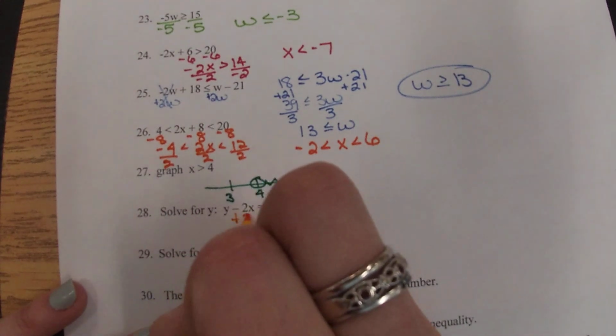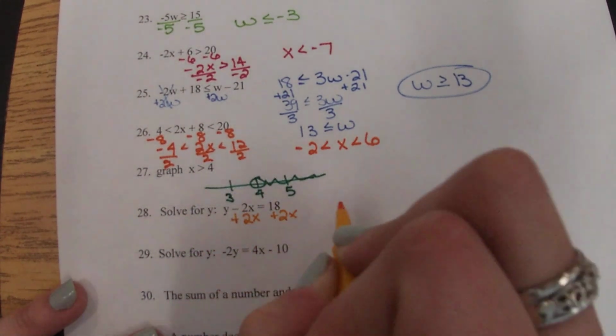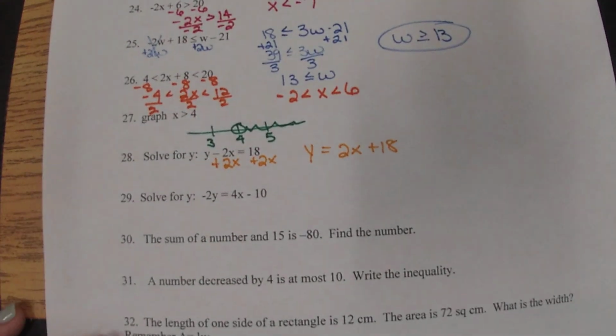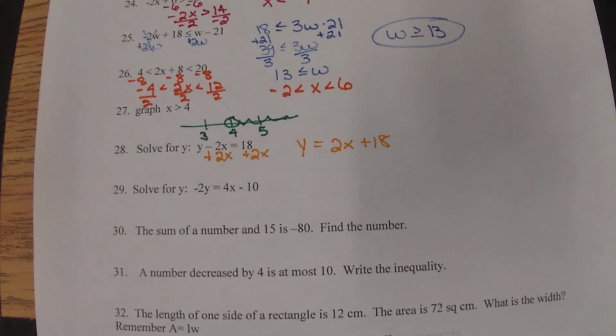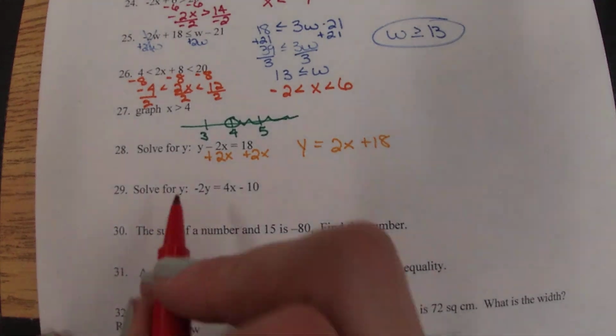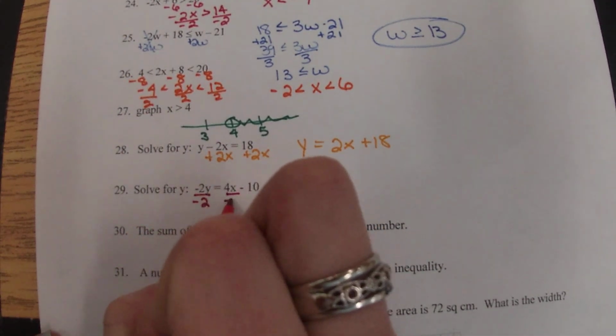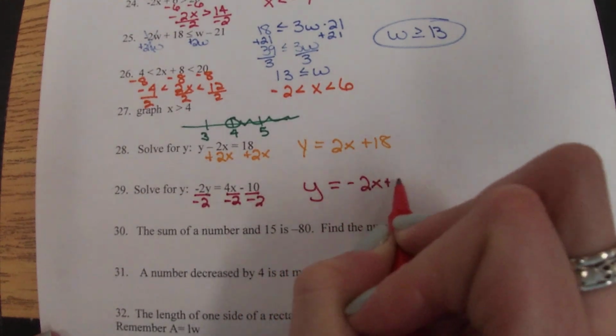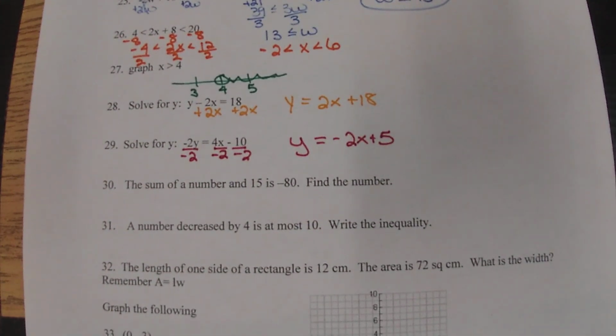For solving for y, we're just going to add the 2x over. Again, in multiple choice, you'd have to find the correct equivalent format, but typically we write that with the y first. Y is equal to -2x plus 5.